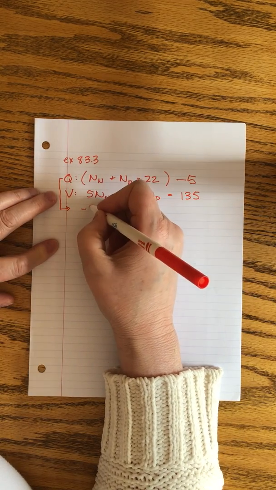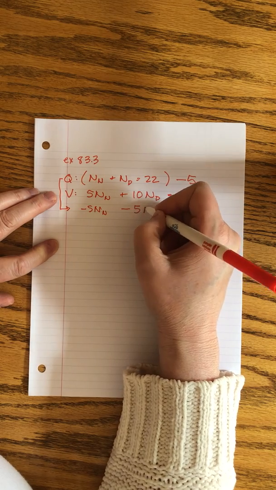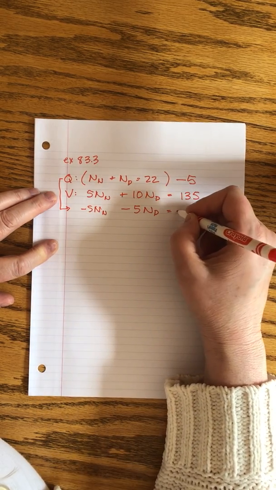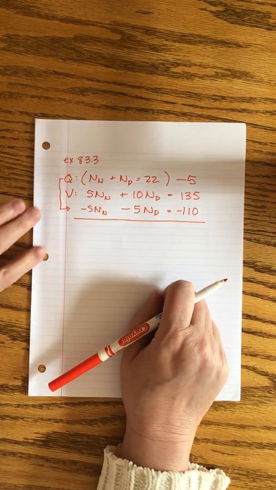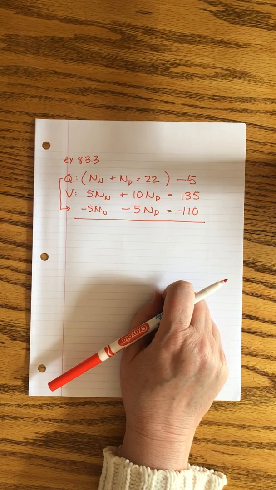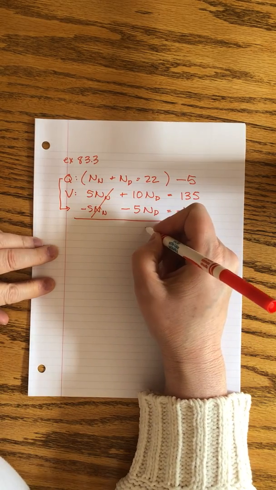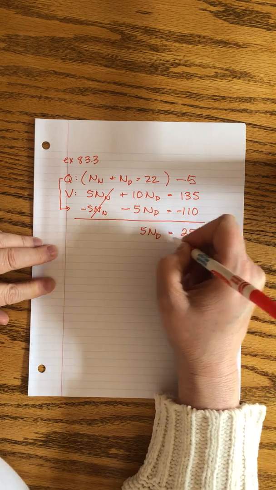So that will be -5 times the number of nickels, -5 times the number of dimes. 5 times 22 is 110, so that will be -110. Elimination, our old friend. And so that cancels. 5 times the number of dimes equals 25.